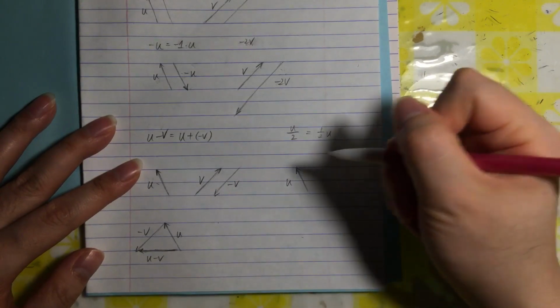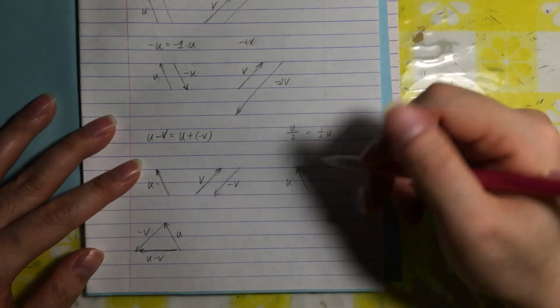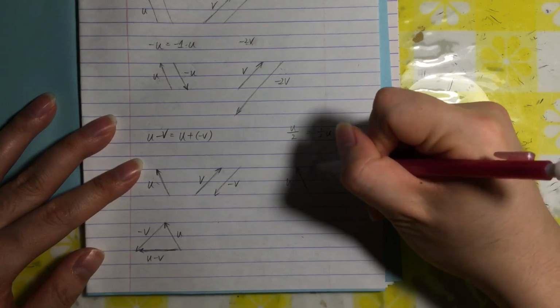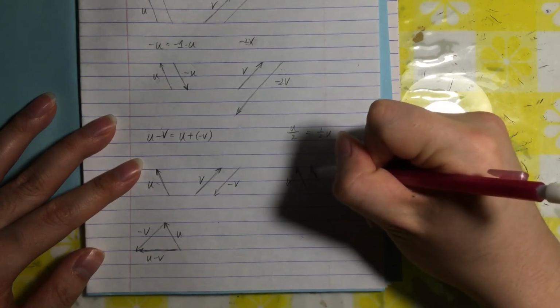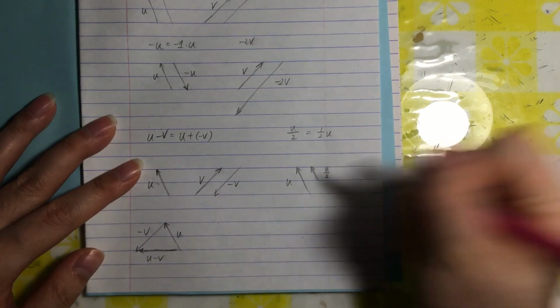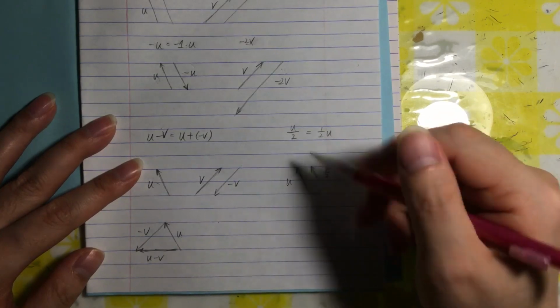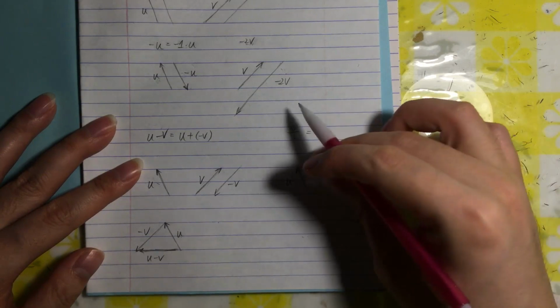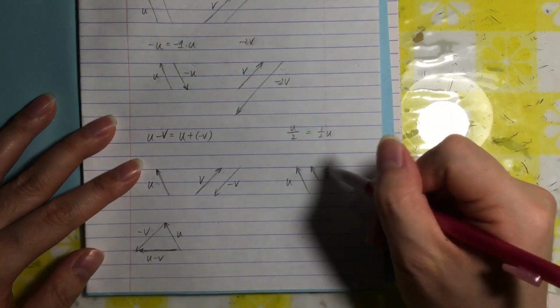That's vector u. Next, draw a parallel vector to vector u. The length is half of vector u. This is u over 2. This is half of u. Draw a parallel vector to vector u, but the length of the vector is half of vector u. That's u over 2.